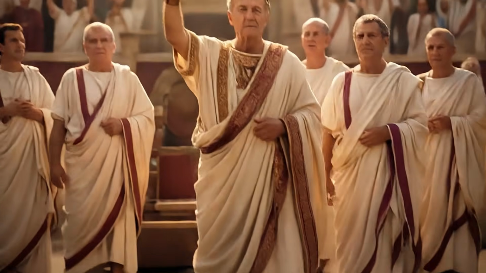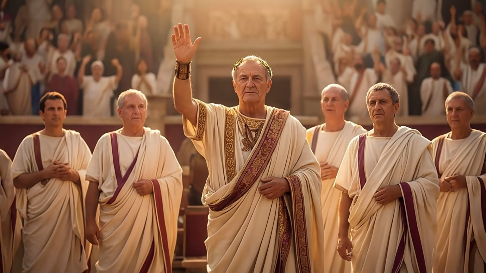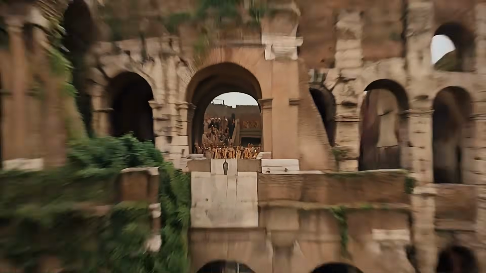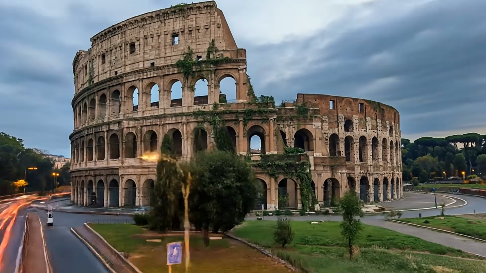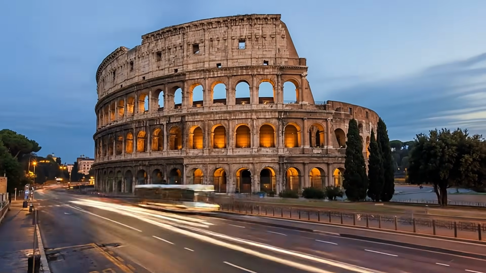One gesture decides life or death. Time passes, the glory fades. The walls begin to fall. Still it stands, a silent witness to history.